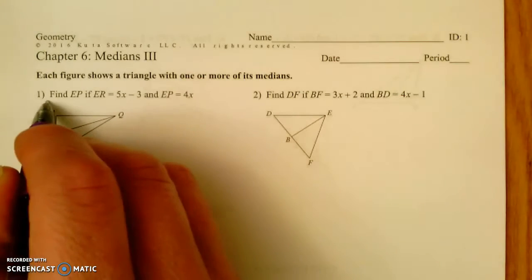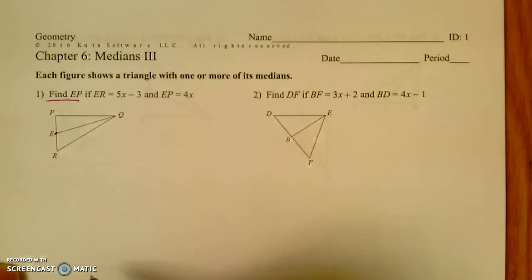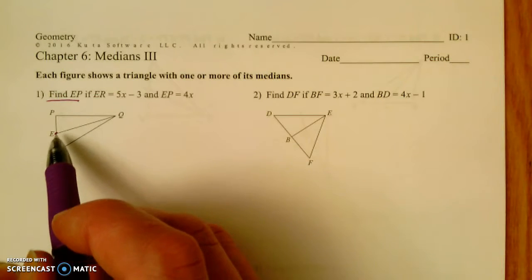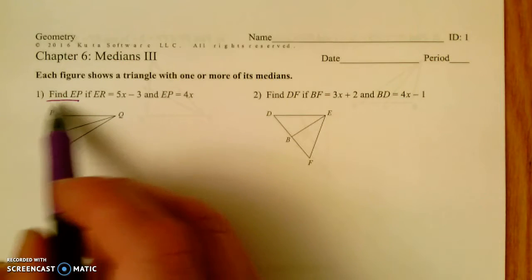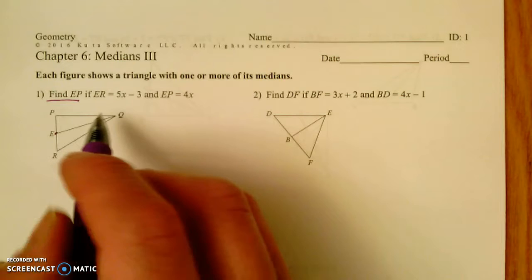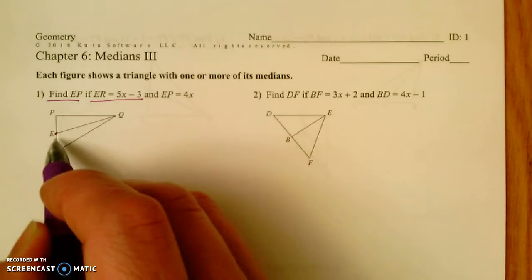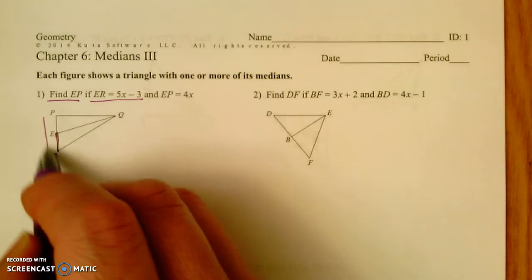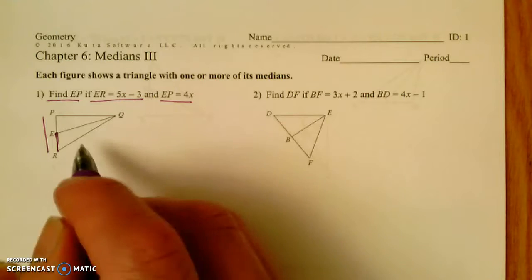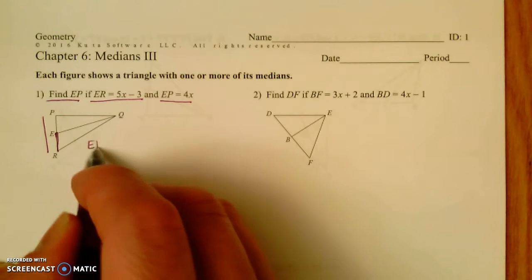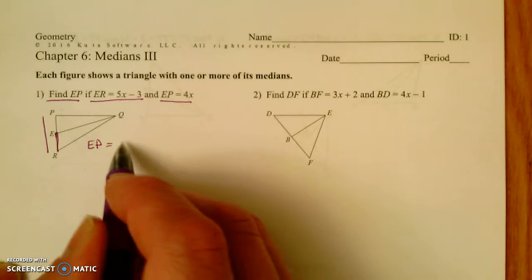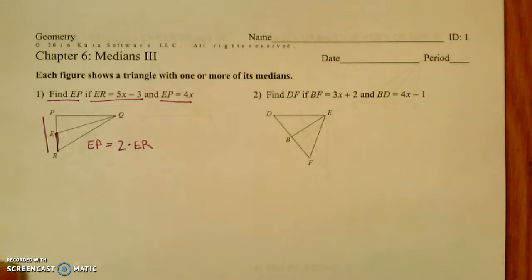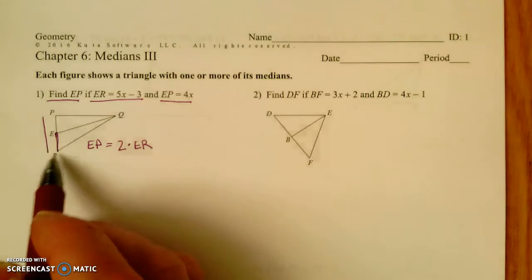And next, we're going to use it to find the length of either an entire side of the triangle or a portion of the side, half the side. But here we're trying to find EP. We know that ER, that's right here, is 5x minus 3, and we know that EP is 4x. Now, EP, that's the entire side of the triangle, is 2 times ER, because ER is just from the midpoint to the edge.